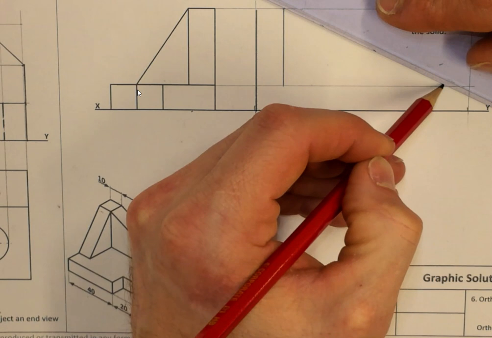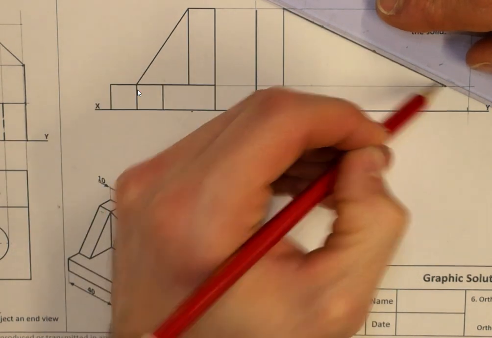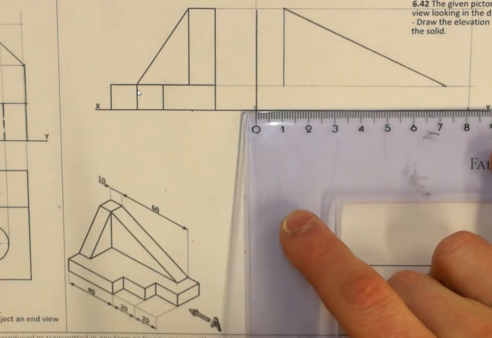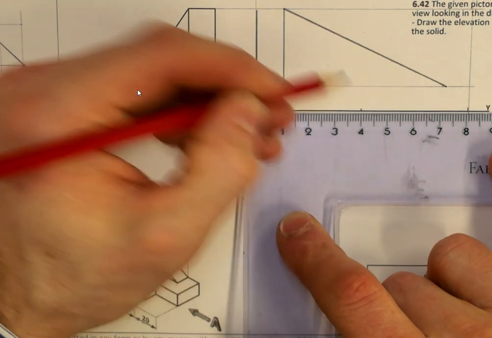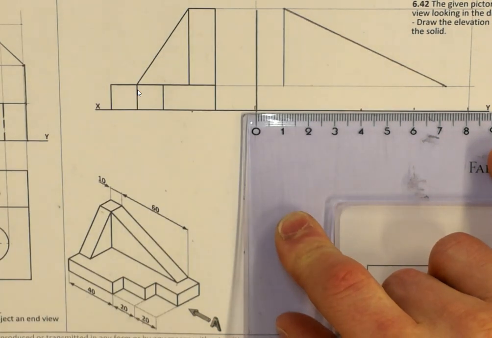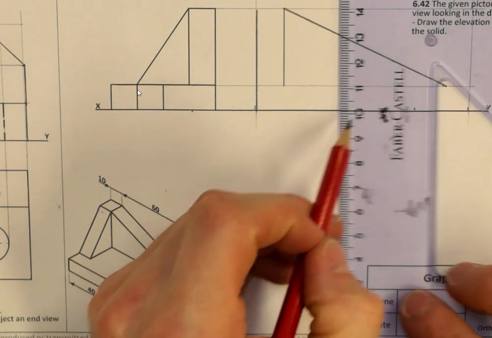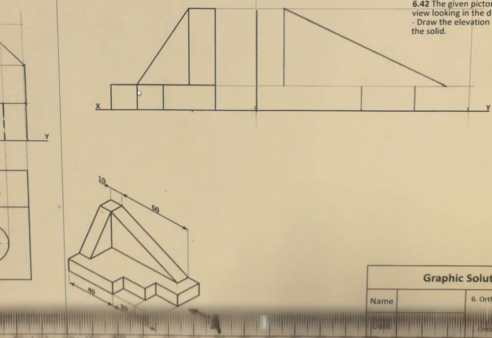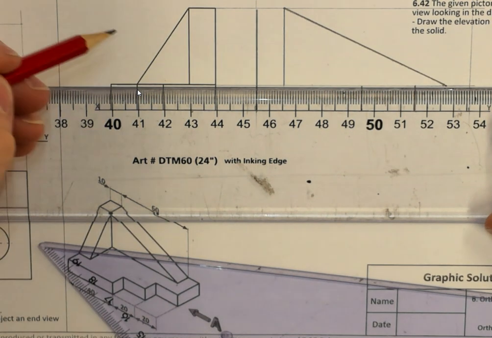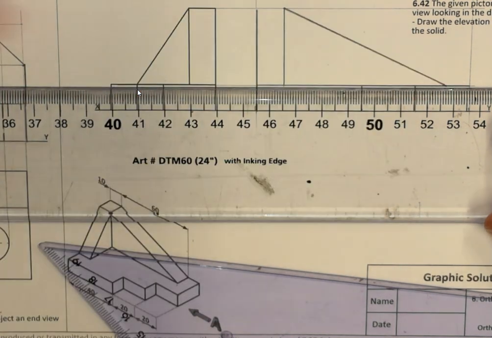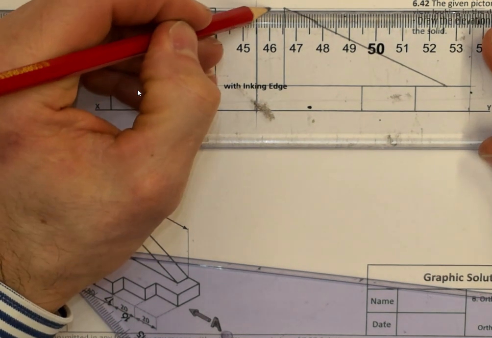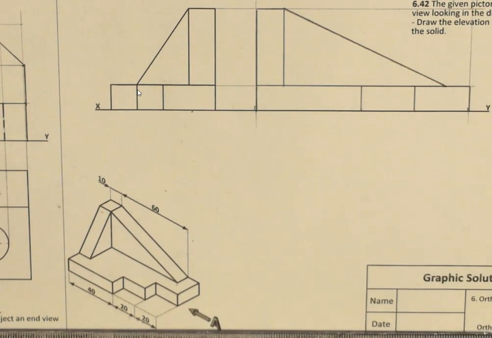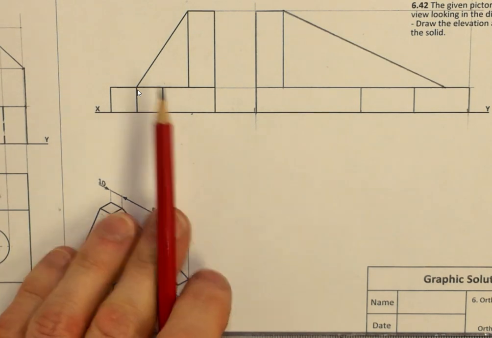We'll draw a view like that. 40 and 20 is our next one. So we're going to put our set square like this. We're going to mark 40, and then we're going to mark 60, because 40 and 20 is 60. Okay, so there's our end view, there's our elevation.